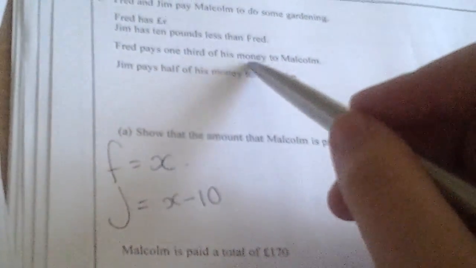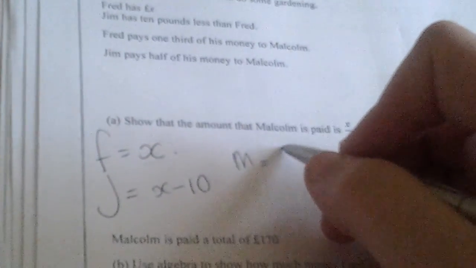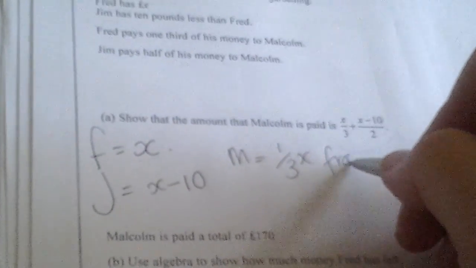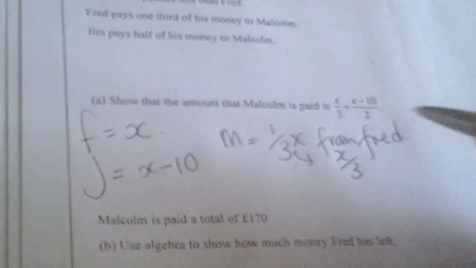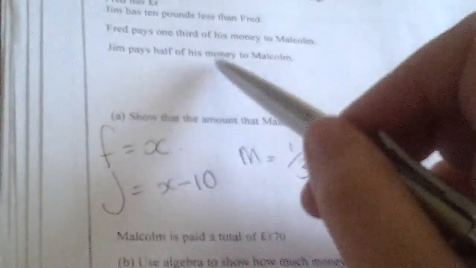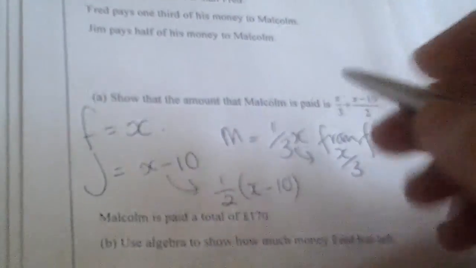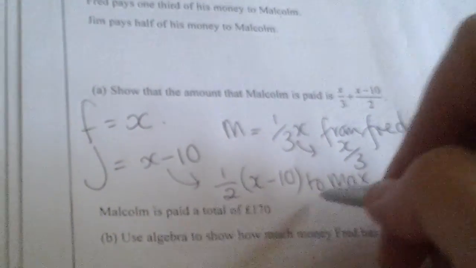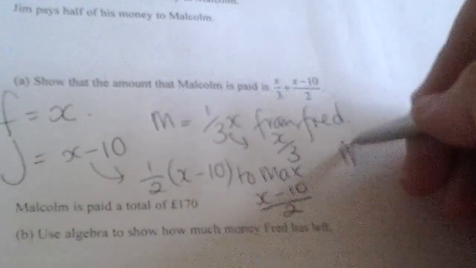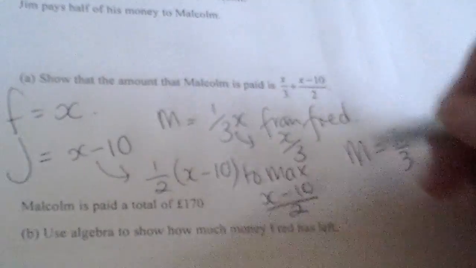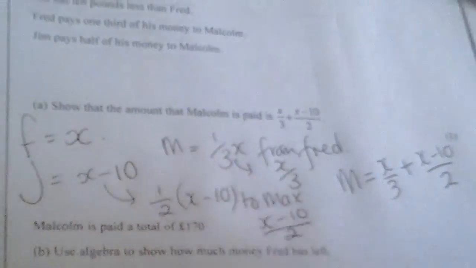Fred pays 1/3 of his money to Malcolm. So Malcolm is going to get 1/3 of X from Fred. This can also be written, as you can see here, as X over 3. Jim pays half of his money to Malcolm, so Jim is going to pay half of X minus 10 to Malcolm, which is X minus 10 over 2, another way of writing it. So altogether, Malcolm has got X over 3 from Fred plus X minus 10 over 2 from Jim.